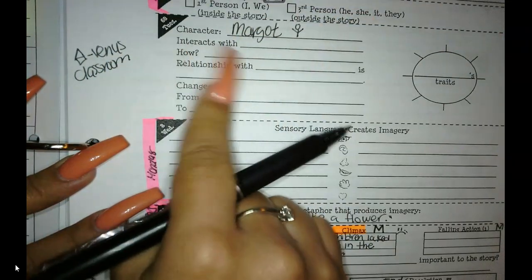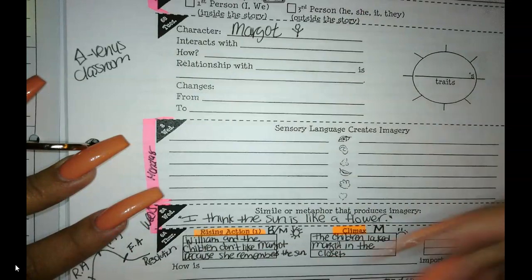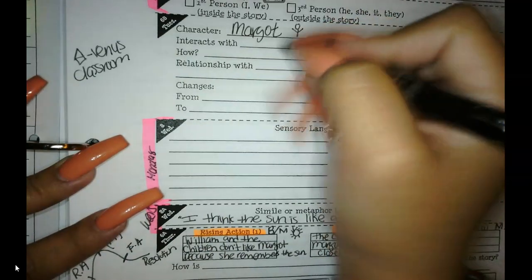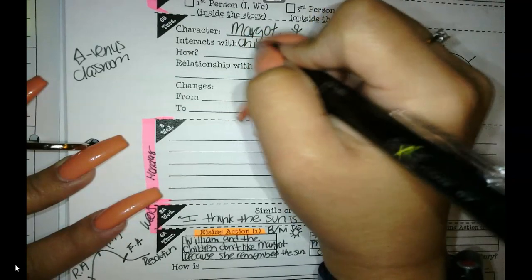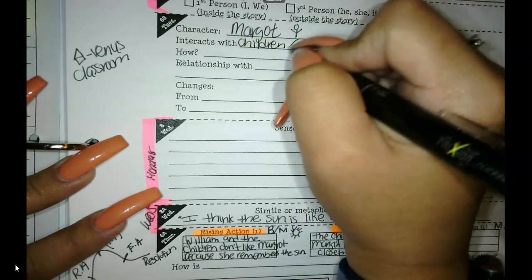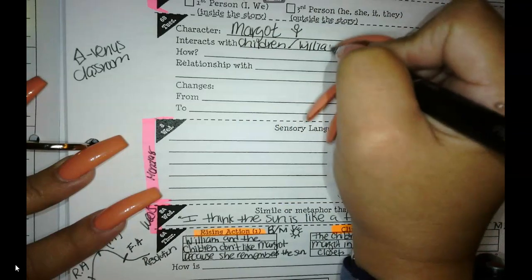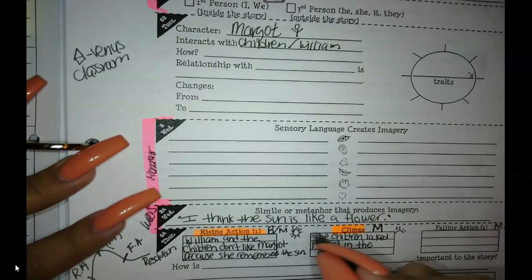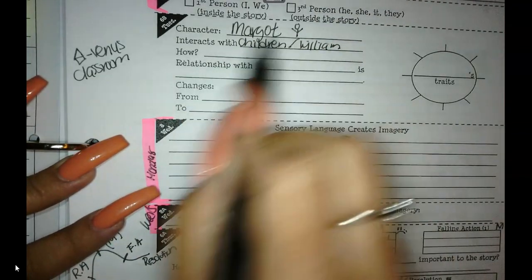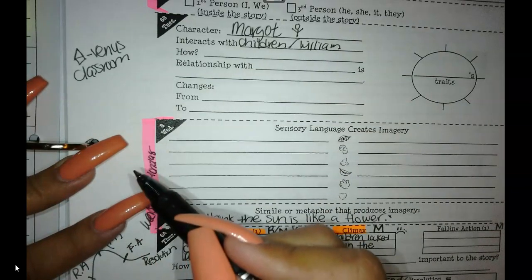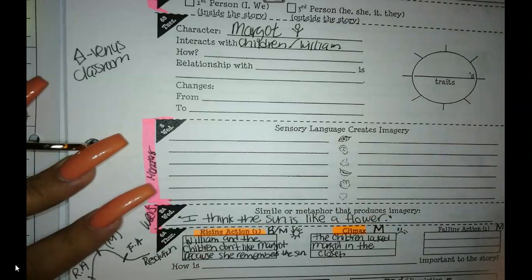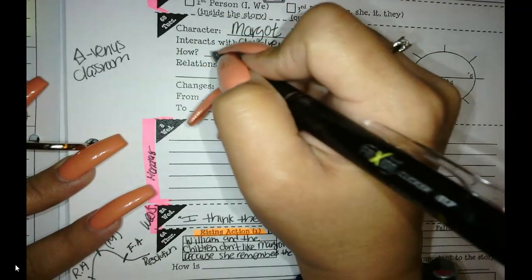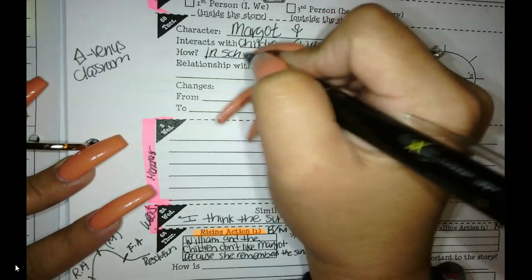So who is she interacting with? Who does she talk to? She talks to the kids or the children, right? So she interacts with the children. We could also say with William, right? William and the children. How does she interact with them? In the school that they attend, right? So I'm going to put here in school. Because remember, they're in school.